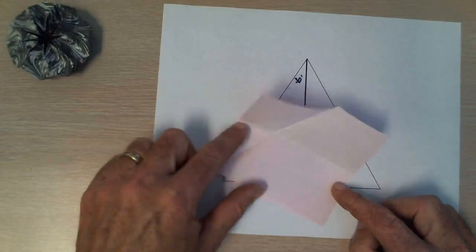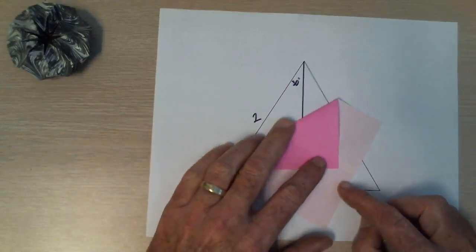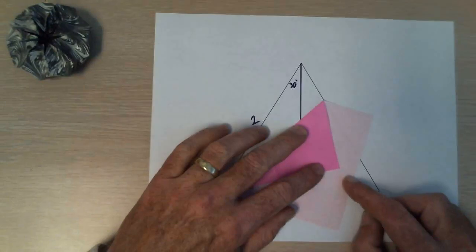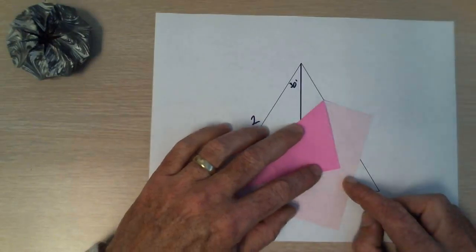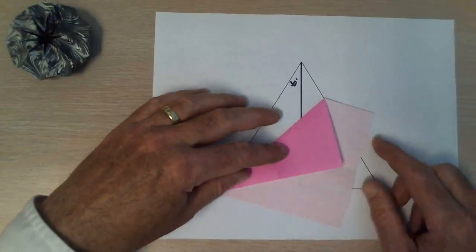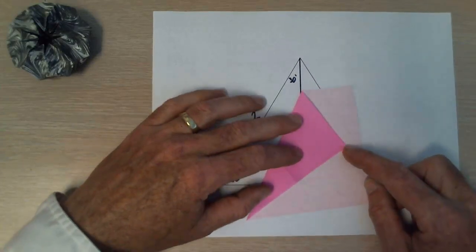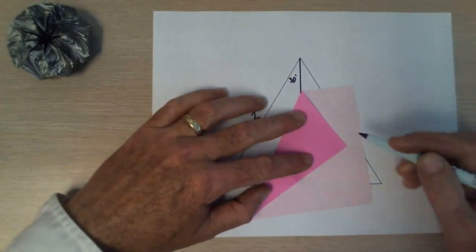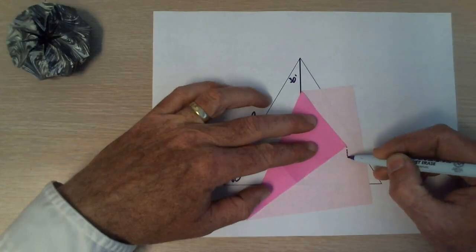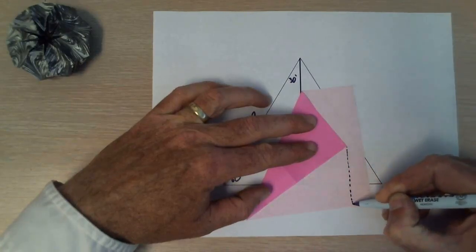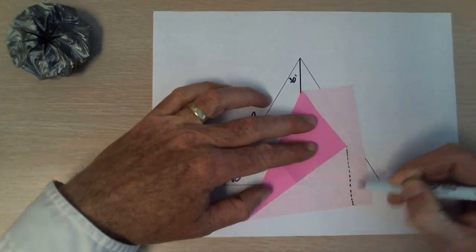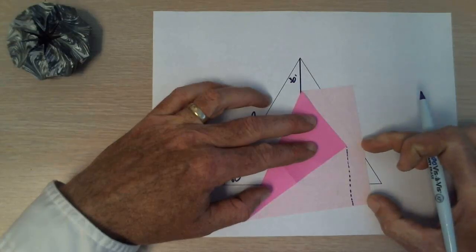How do I know that I just made the right fold? Well, where is it? Actually, it's right here. If I were to, from this point, drop a perpendicular down to here, that thing that I just dropped is exactly half the length of the square.